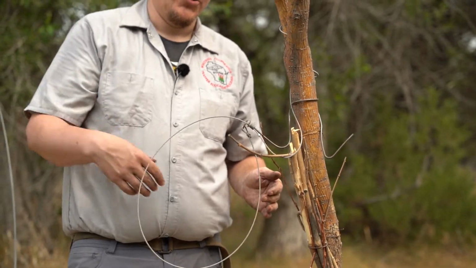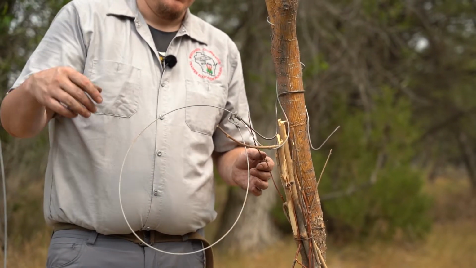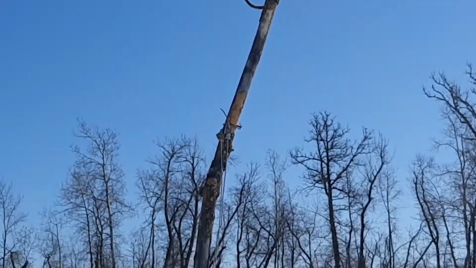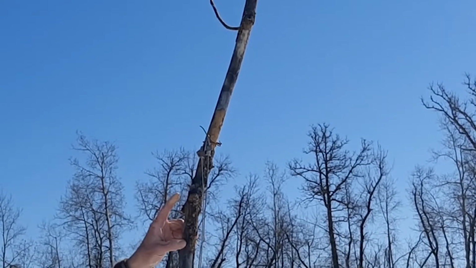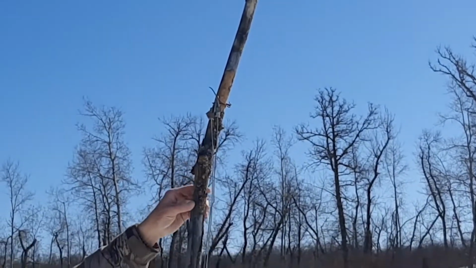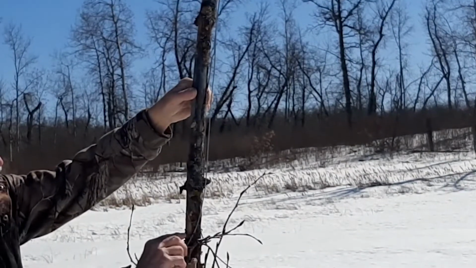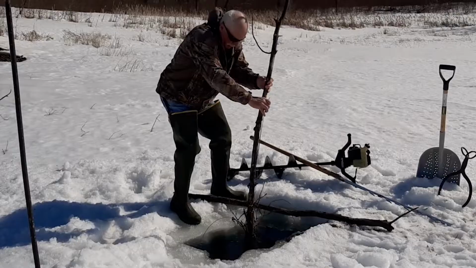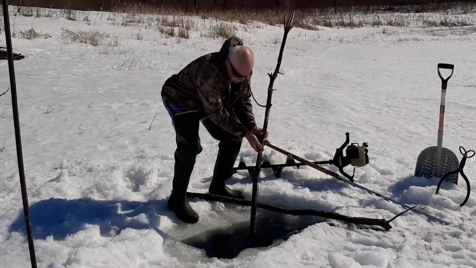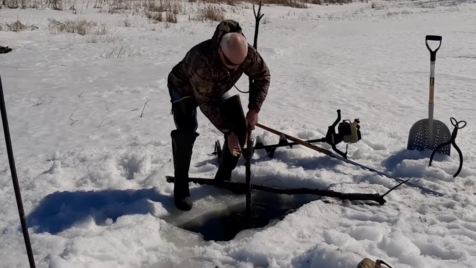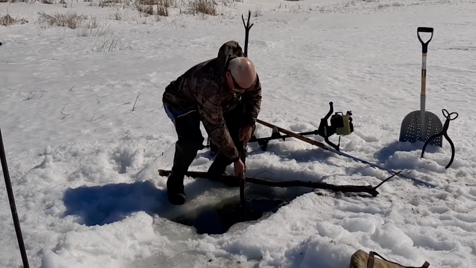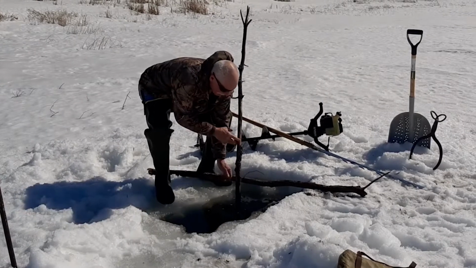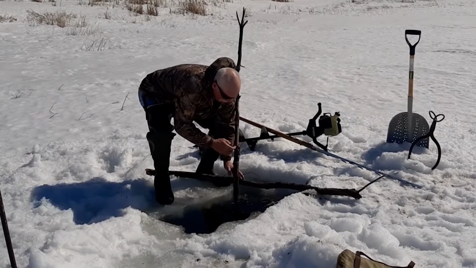Fashion the loops so that one side of each is almost touching the bait bundle. Extend the end of the cable device up the pole and anchor at the top of the pole above the ice line. Slowly lower the baited pole through the hole and firmly push it into the bottom. Secure the pole to the cross stick above the ice with wire.